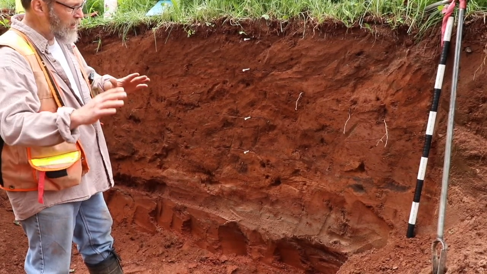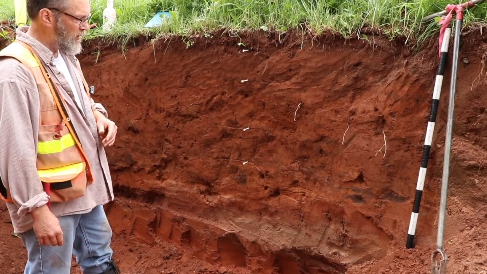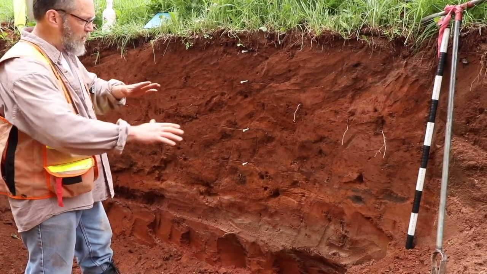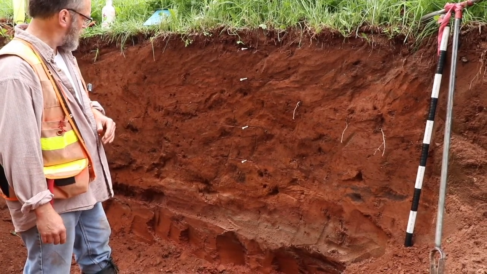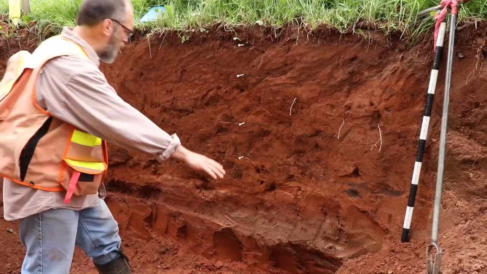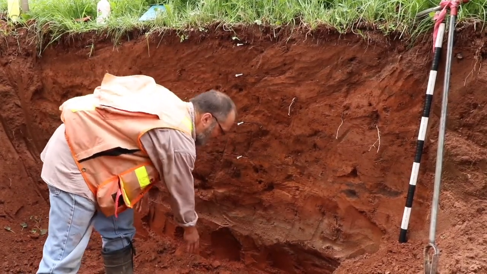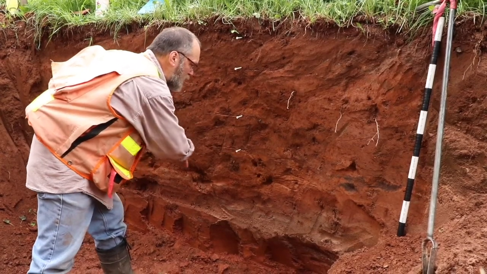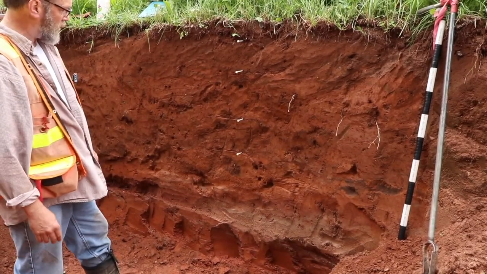And so the iron and the manganese are going to react chemically, and you're going to get movement of soluble manganese and iron. And it's going to move across this area here because it can't move into this, it's too massive.